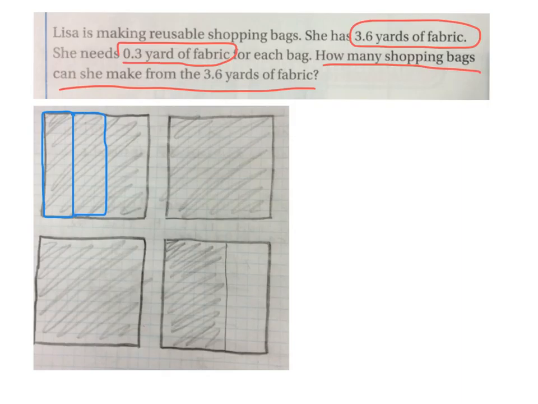Does she have any more fabric? Does she have enough to make another shopping bag? Okay, let's mark off another 3 rods that she's going to use to make her third shopping bag. How many rods do I have left in this one? 1. So does she have still enough to make another shopping bag? She does, but there's only 1 left. Oh, she has more fabric.